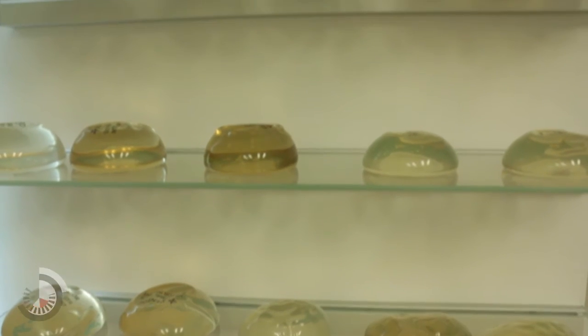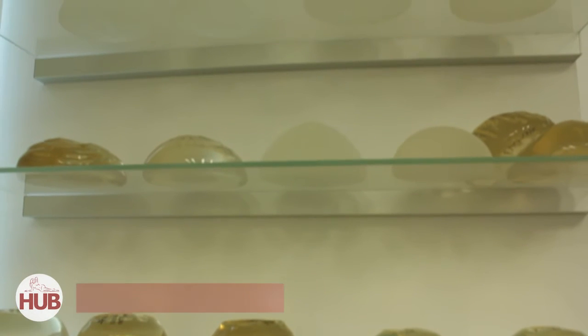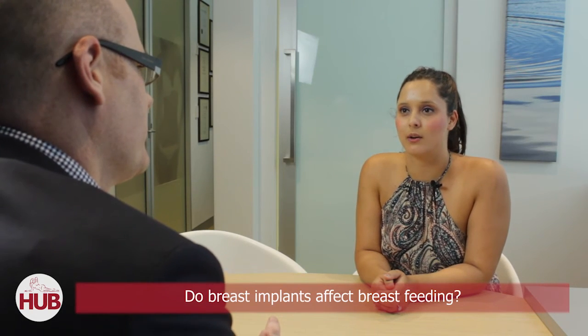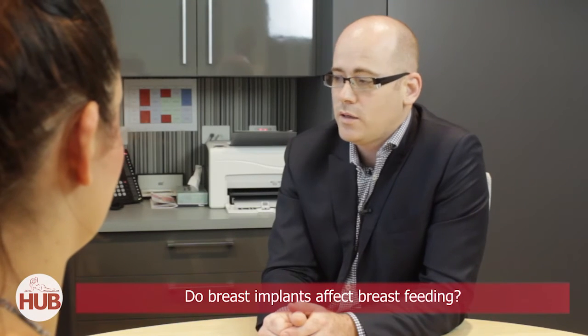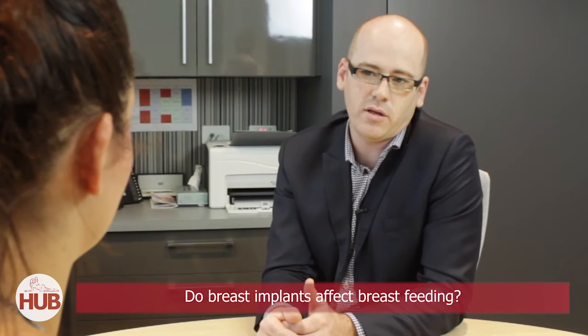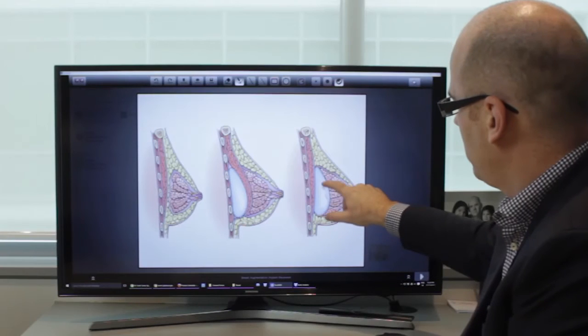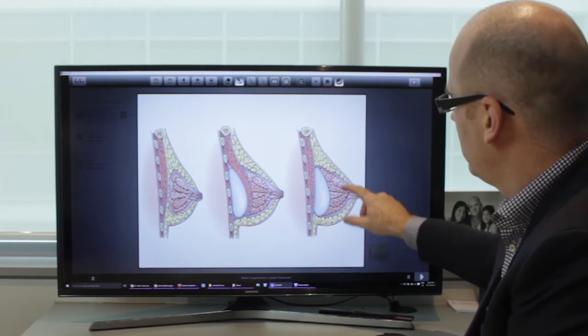My last question is, I was just wondering about breastfeeding, because I'm looking to have children in the next few years, and I was wondering how I'll go with breastfeeding with implants in. Yeah, so breast implants shouldn't interfere with breastfeeding. When we put an implant, even if you put the implant on top of the muscle or below the muscle, we're not interfering with basically the nipple areola complex and the gland.